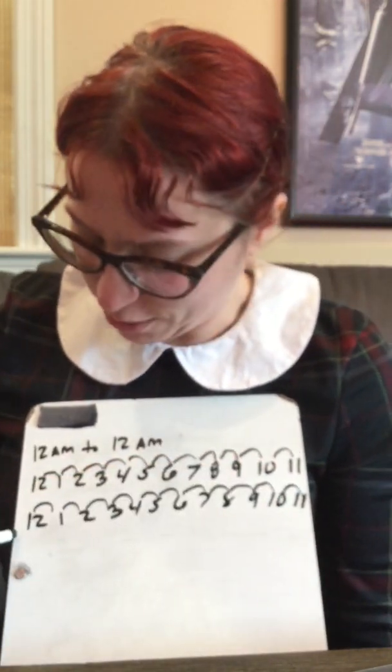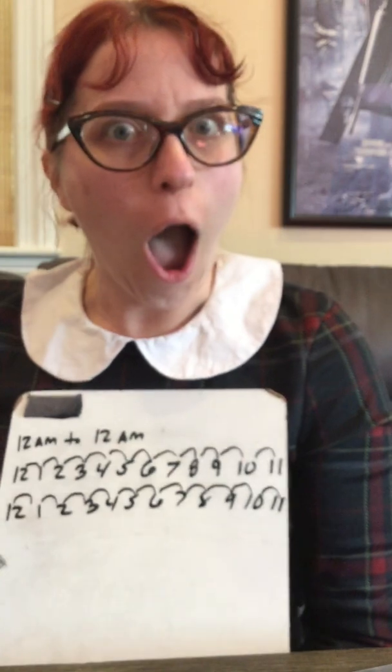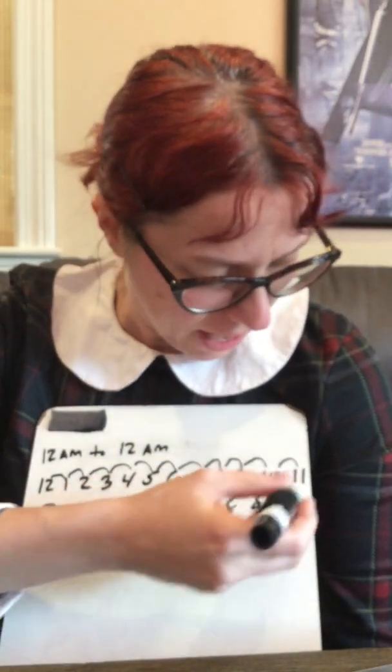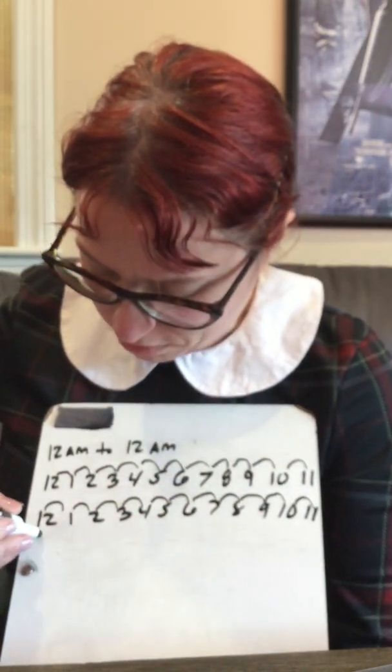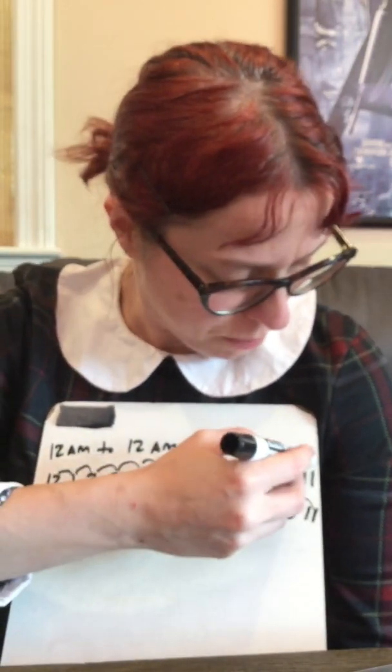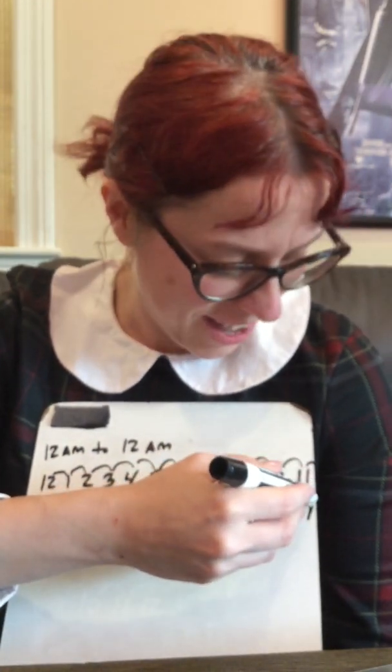So what we're supposed to do is 11 to 12 and then back to 12. So we need to add another 12 here and another 12 there. So that would make it 23, 24. Sometimes hard to do these. So there's 24 hours in a day.